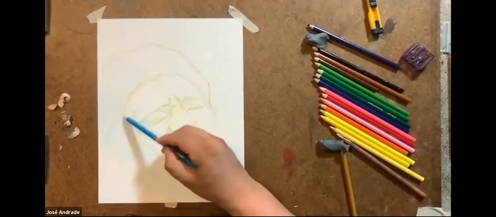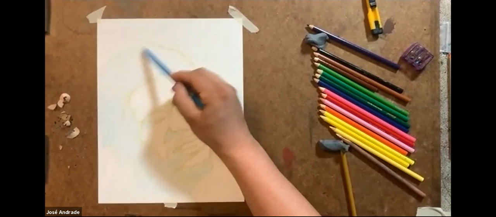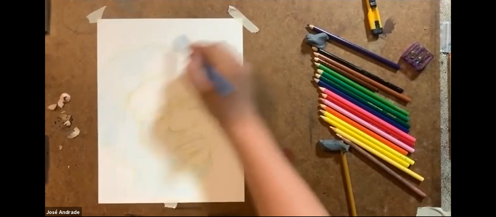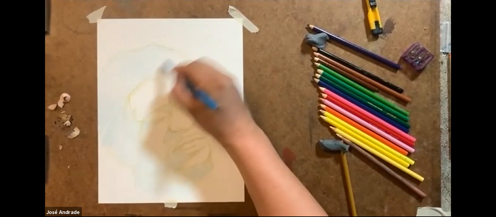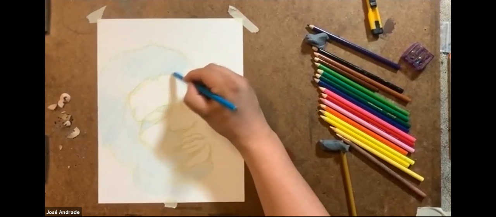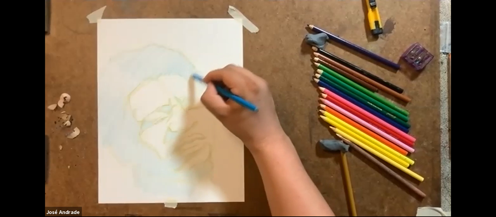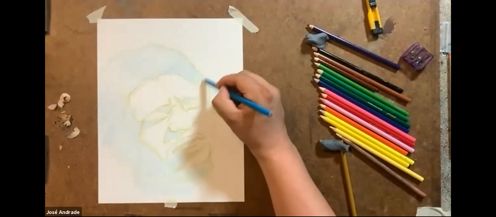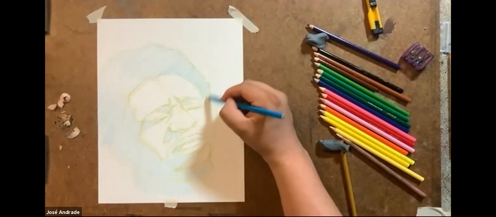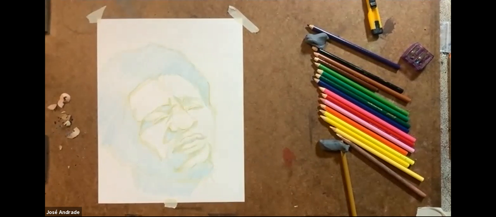Draw with your arm, loosen up that hand, loosen up that arm. Don't draw with the wrist. Don't draw like this, okay? Draw like that, for big blocks. All right. And that's it. I pretty much just blocked in my big lights. So this is important for the first step, okay?